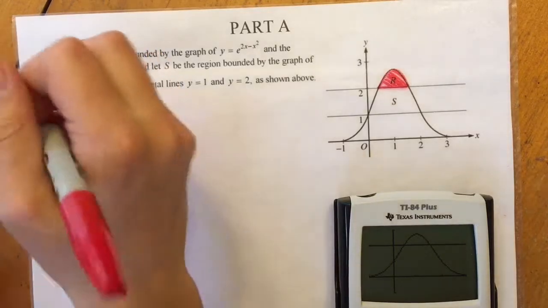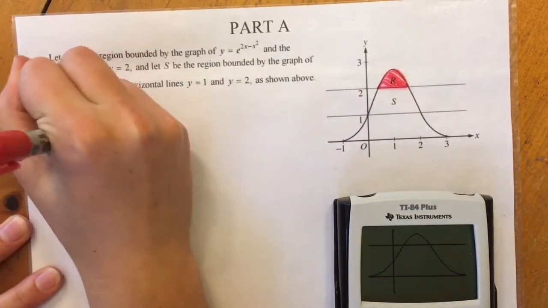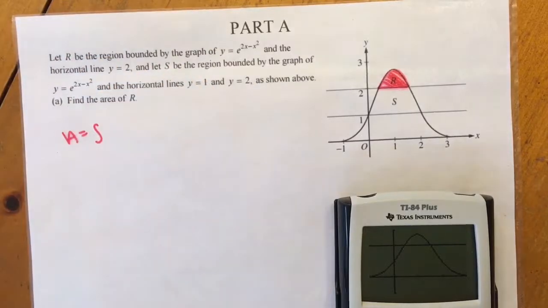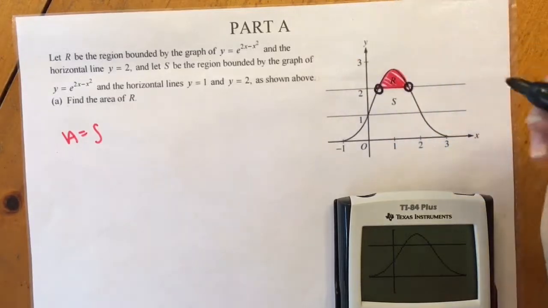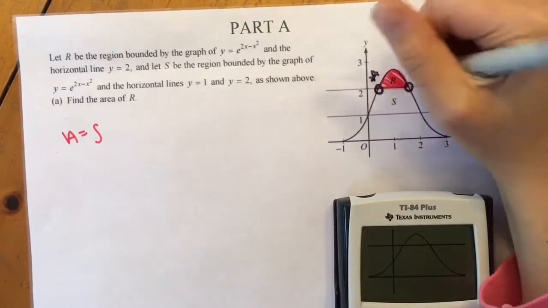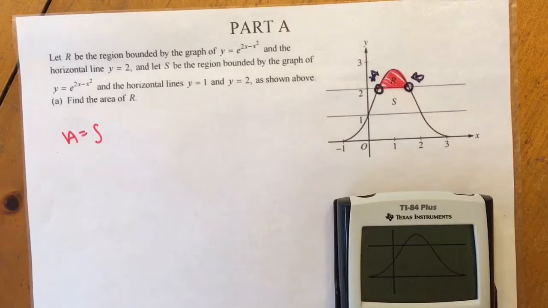We know that to find the area, we're going to integrate. This is where we run into our first issue because we don't know what the bounds are. We see an intersection here and here. We'll call this A and this one B. We're going to be using our calculator to find these bounds.